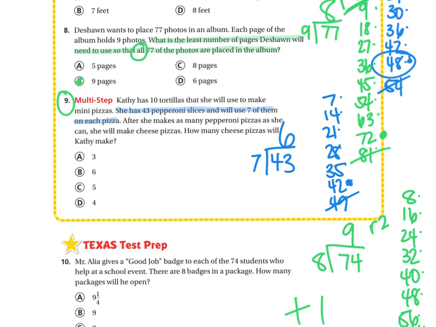And then, of course, this wasn't 43, so we've got a remainder of 1 here. So she's able to make 6 pizzas with 7 slices of pepperoni. Now, she does have 1 little piece of pepperoni left over, but that's not important right now. It's not asking anything about what's left, so we're going to leave that alone. What's important is the 6 pepperoni pizzas.